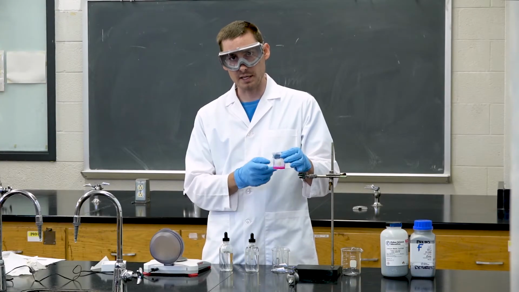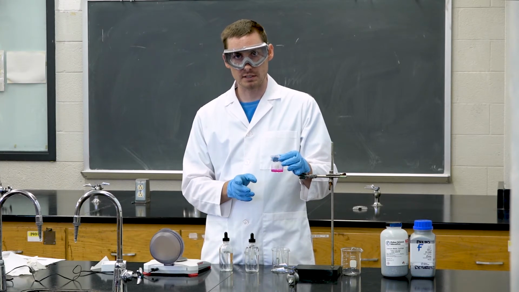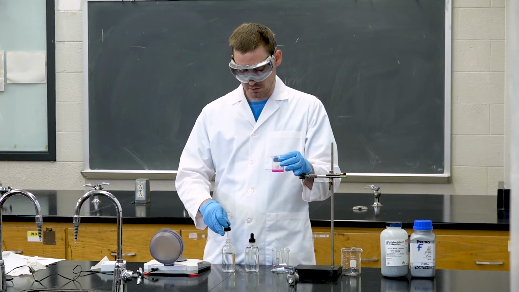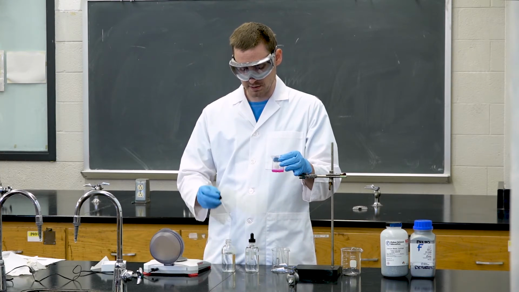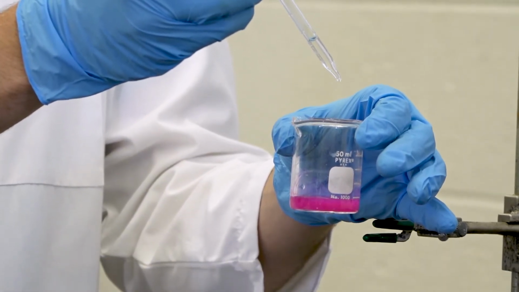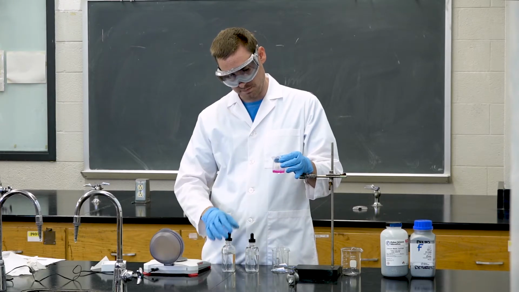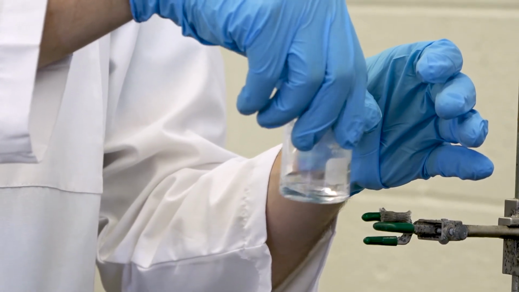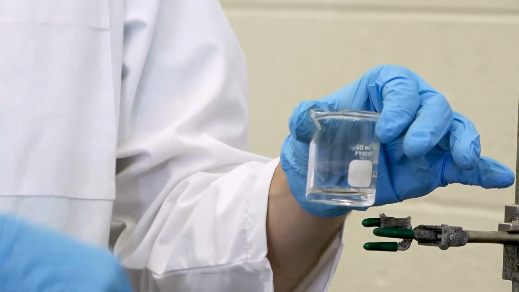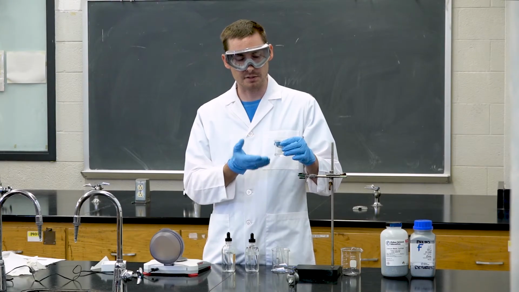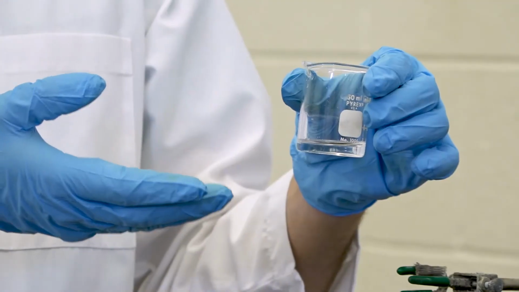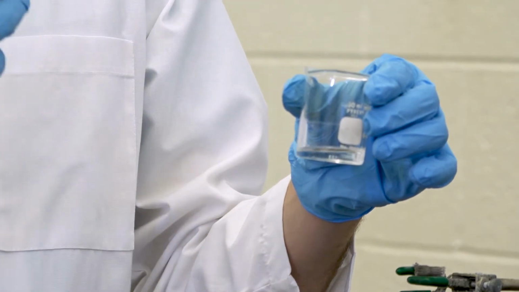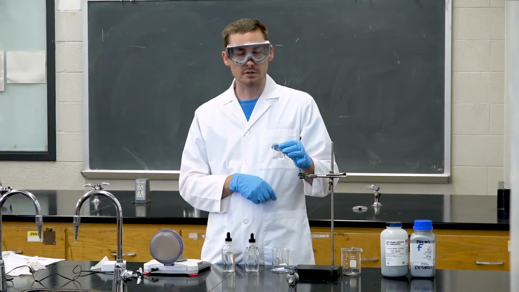Phenolphthalein indicator is pink when it's in basic solutions, but it's colorless when it's in acidic solutions. So slowly we're going to add drops of 6 molar hydrochloric acid until colorless. After we have added the 6 molar hydrochloric acid and the solution is now acidic, you will notice that it is clear in color, which means that the phenolphthalein indicator is in an acidic environment. That concludes this part of the experiment.